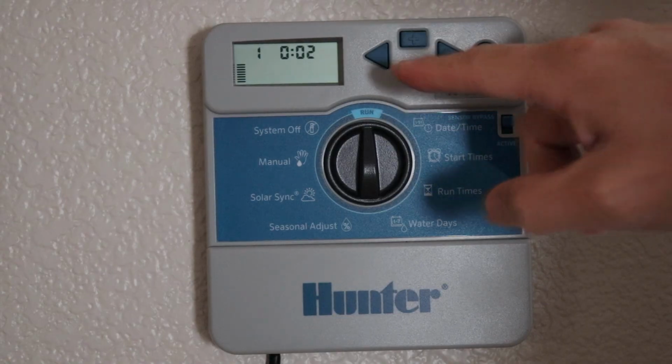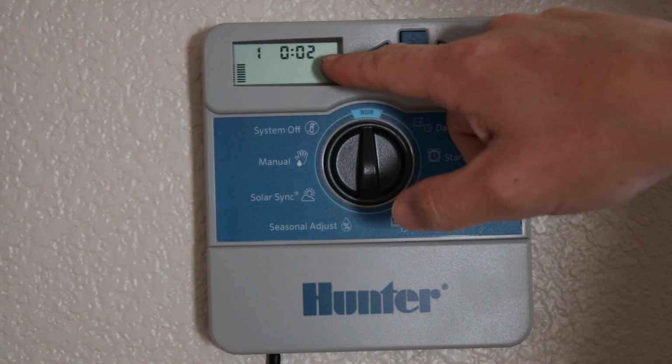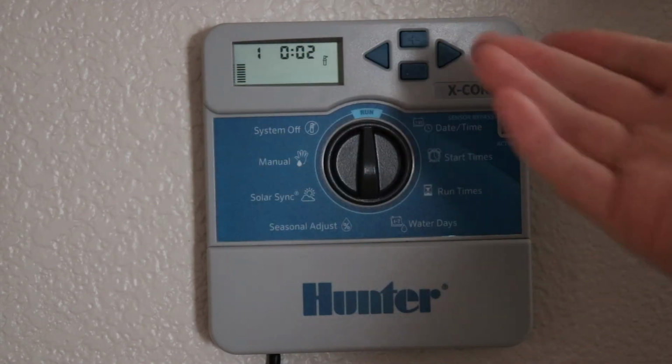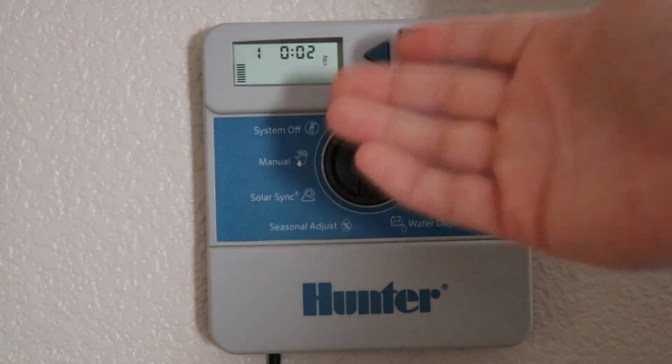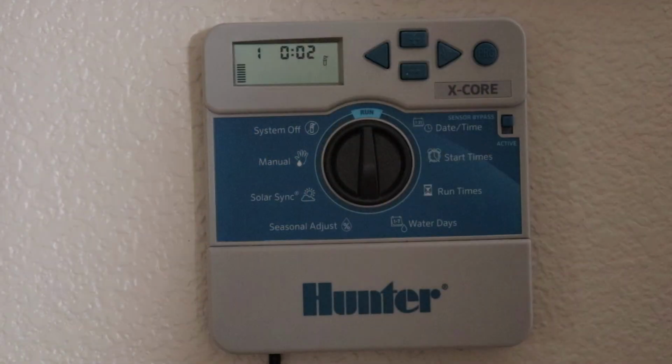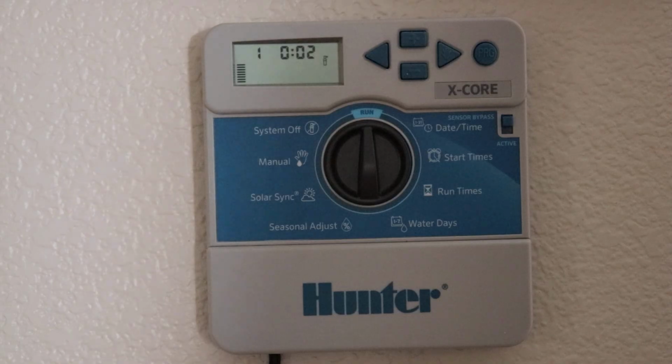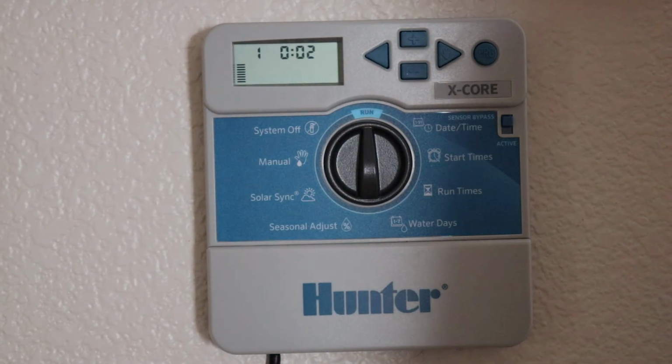While it's blinking, I'm going to press up. Now it's set for 2 minutes per zone. And it begins. So it'll run zone 1 for 2 minutes, zone 2 for 2 minutes, 3, and so on. You don't have to come back to the controller. You can finish testing and looking at all your zones, and when it's complete and the last zone finishes, you can go inside and you're done.